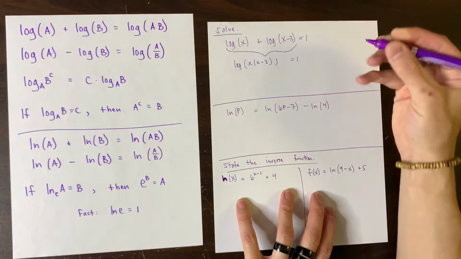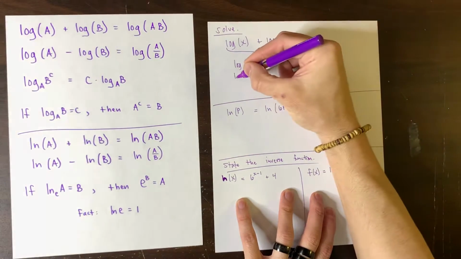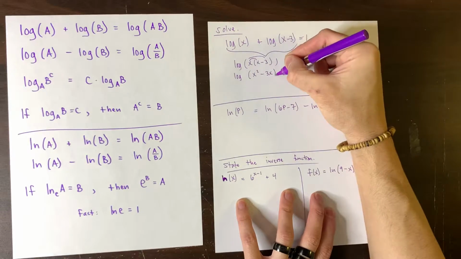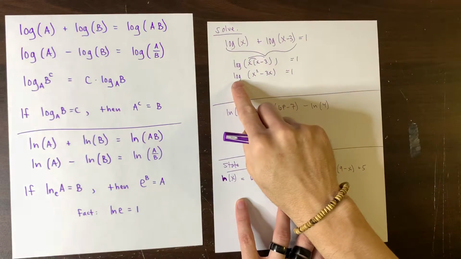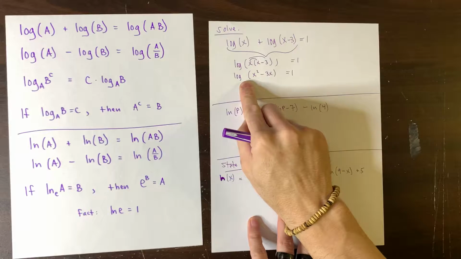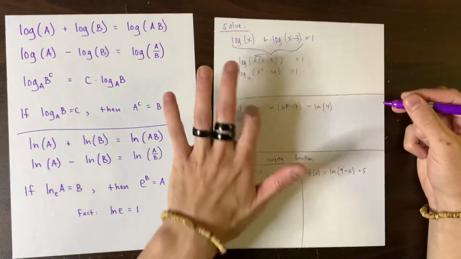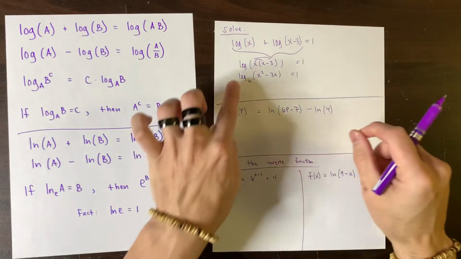All of that would still equal 1. We can distribute inside the parentheses. Log of x squared minus 3x equals 1. Now check it out. Whenever it's log and there's nothing in the base specified, it's always going to be 10. Always. If there's nothing there, drop a 10 for log.